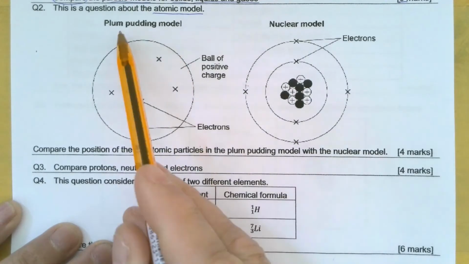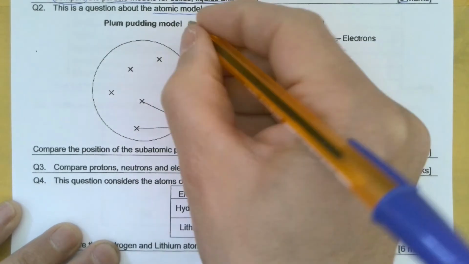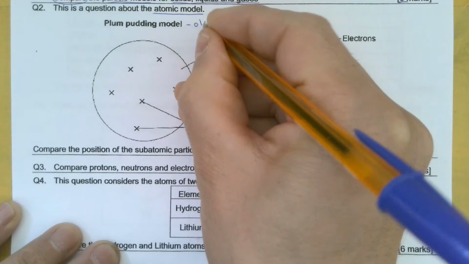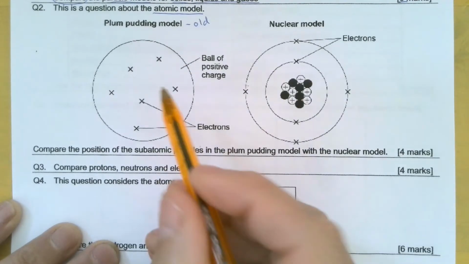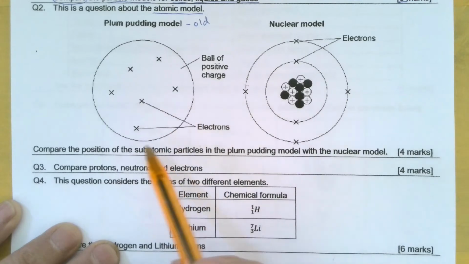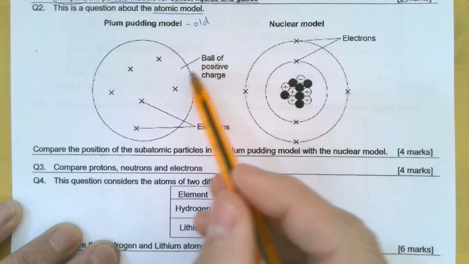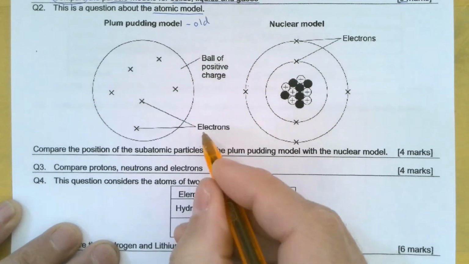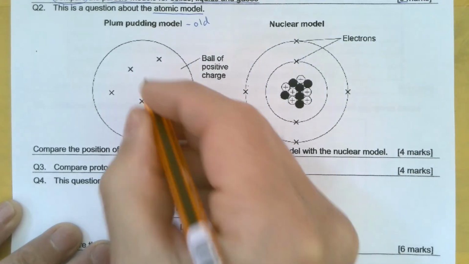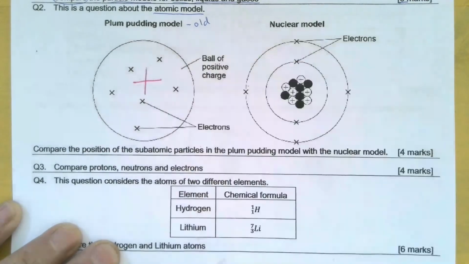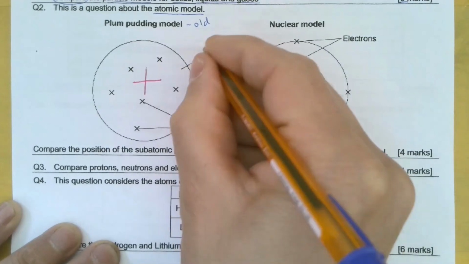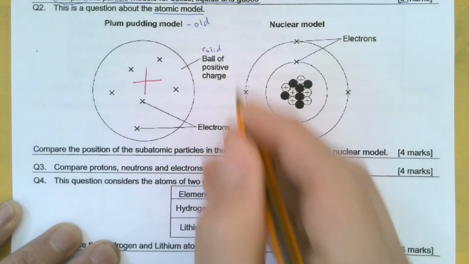One is the plum pudding model, which was the old model of the atom. So we used to think it looked like this, where we had a ball of positive charge and then tiny little electrons sat inside that ball. So this was all positive. This is what they thought used to happen, and this is a solid ball of positive charge.